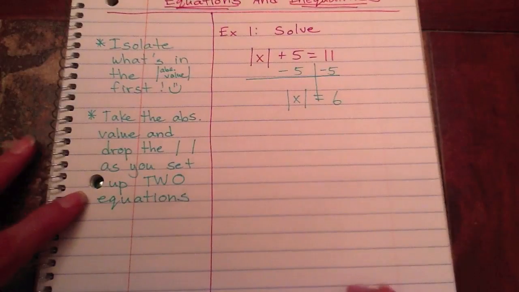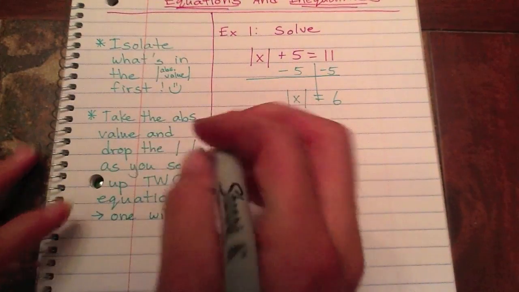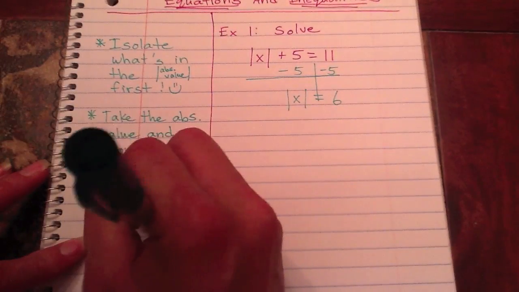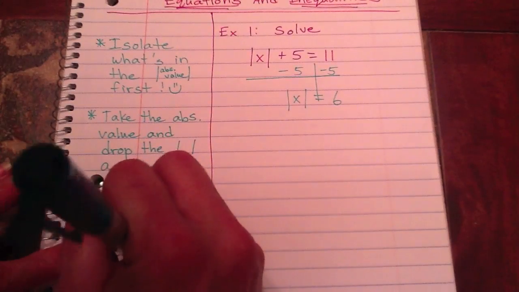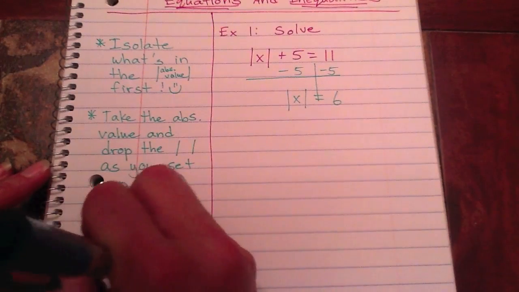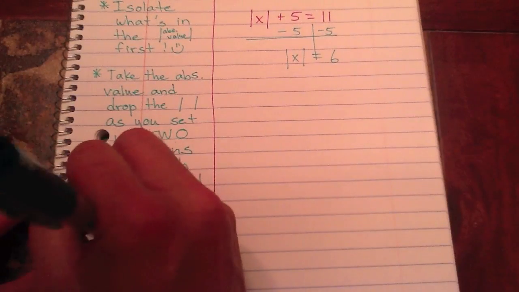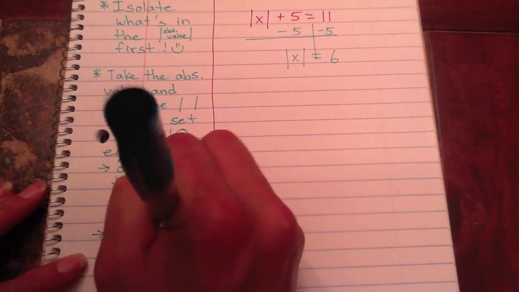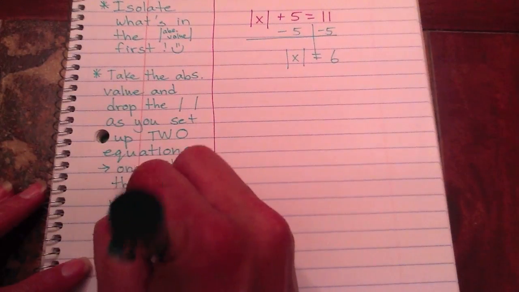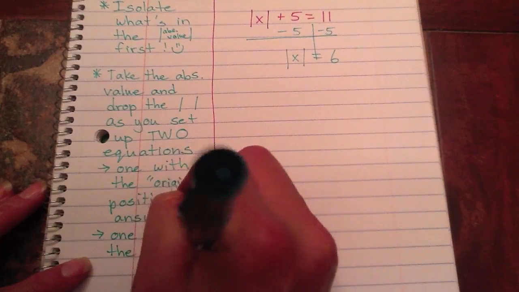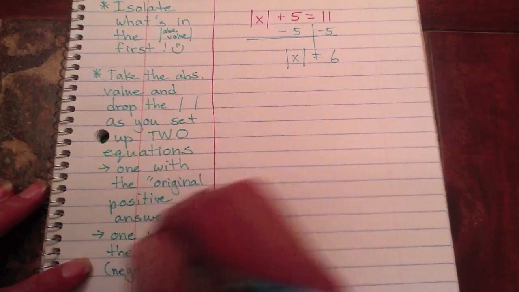So set up 2 equations, one with the original positive answer and then one with the opposite, which is going to be a negative answer.